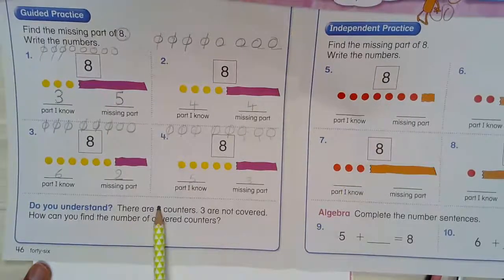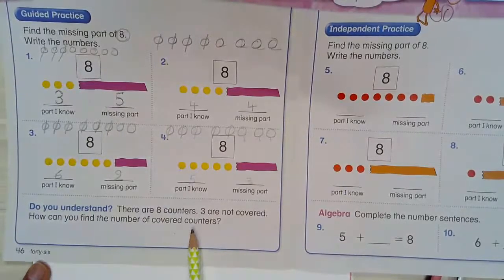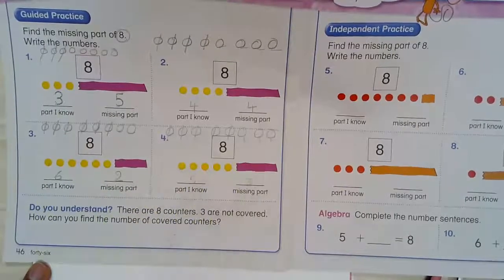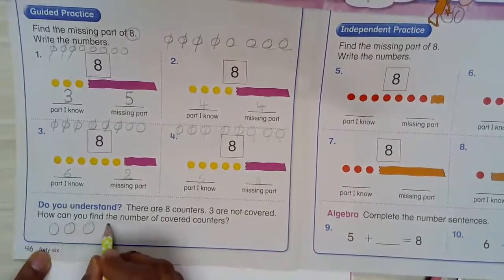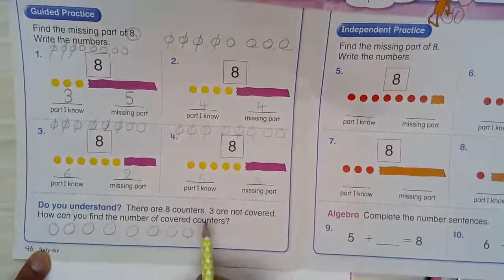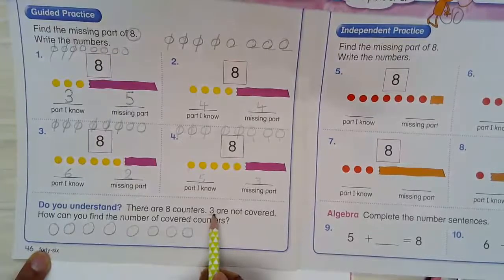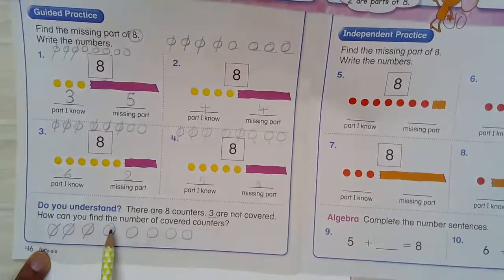There are 8 counters. 3 are not covered. How can you find the number of covered counters? Same thing. In all 8, I'm gonna draw my 8. 4, 5, 6, 7, 8. The part you know, 3. So the missing part is 1, 2, 3, 4, 5.